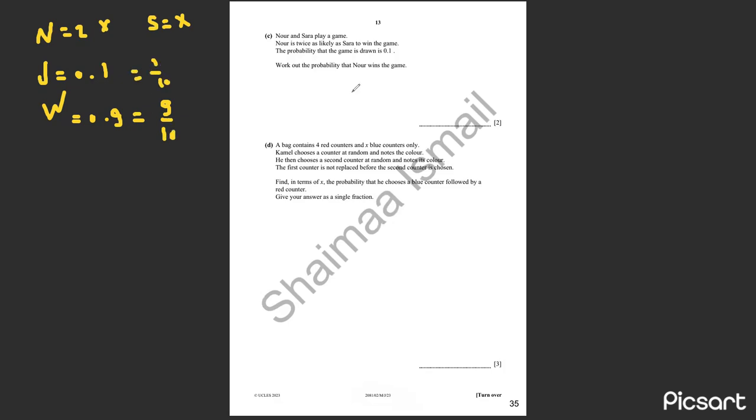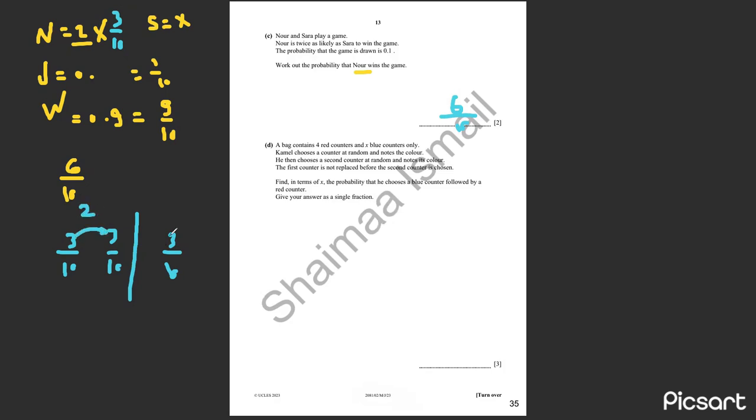He needed the probability that Noor will win. So here we have two shares for Noor. When we cut the 9 into 3, dividing by 3 is equal to 3. So Noor has 2 from the 3. So this x is equal to 3 out of 10. So for Noor to win, it is 2 multiplied by 3, which is 6 out of 10. Every one share is 3 out of 10, and for Noor, she takes 2 because it's double.